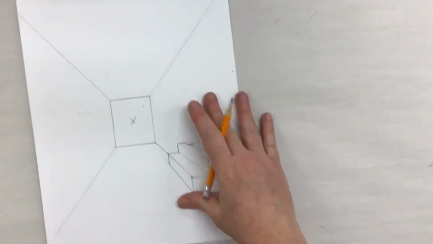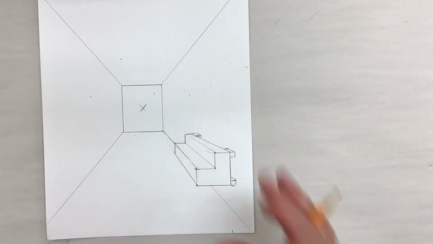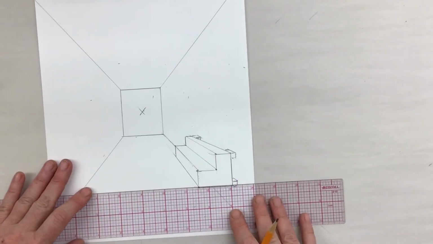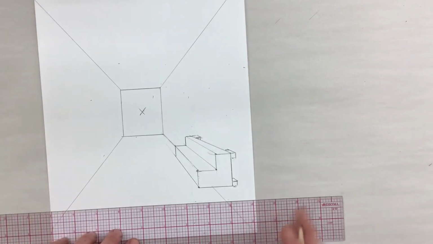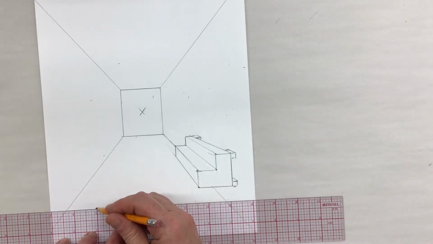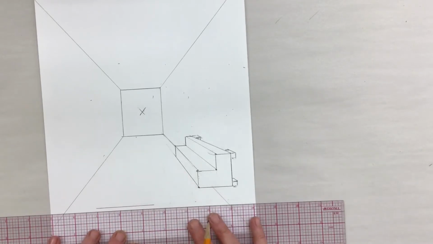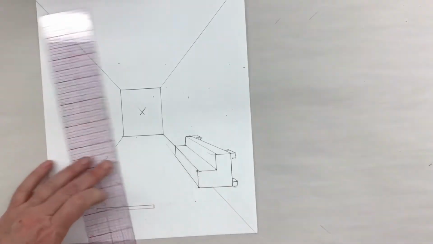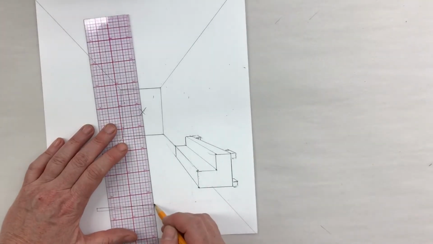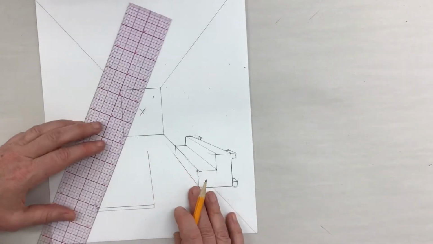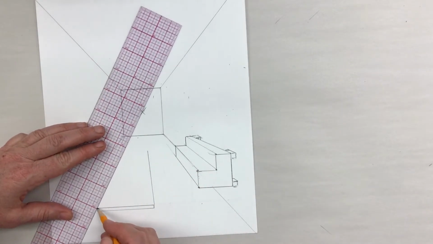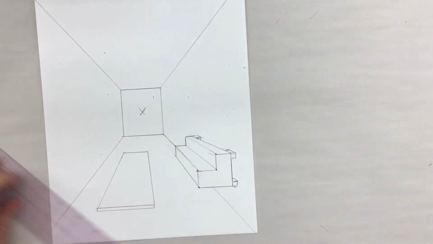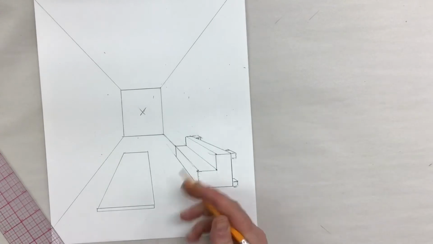Okay, now I'm going to turn the paper, quarter turn. Now we're going to make a table. So I'm going to start with the side of the table closest to me first. The left and right edges will recede to the vanishing point. And the back edge will run parallel with the front edge. From this, I can do pedestal, I could do 4 legs.